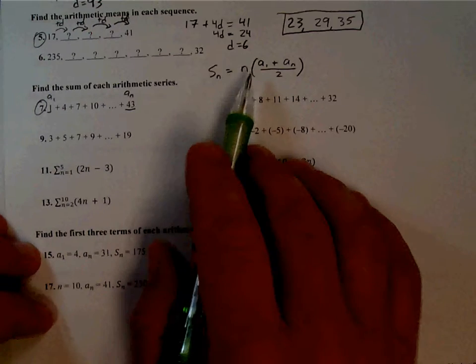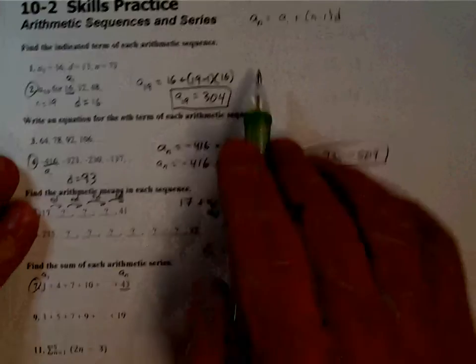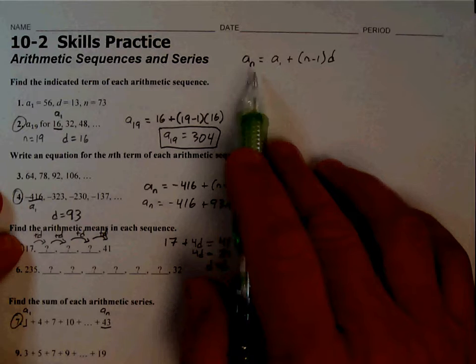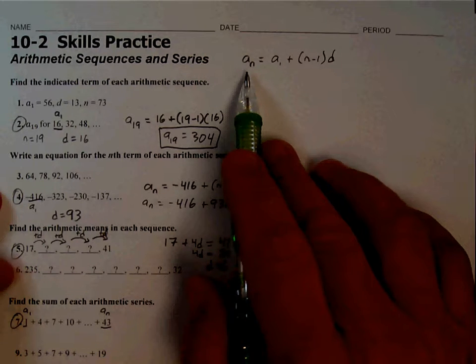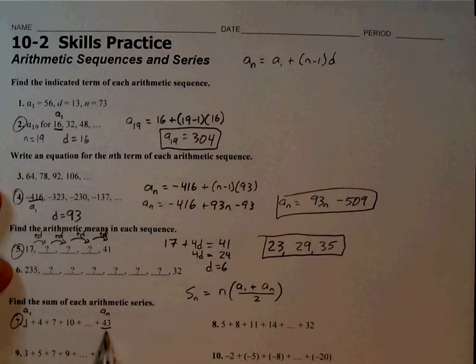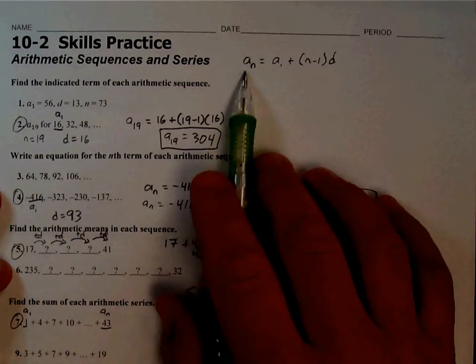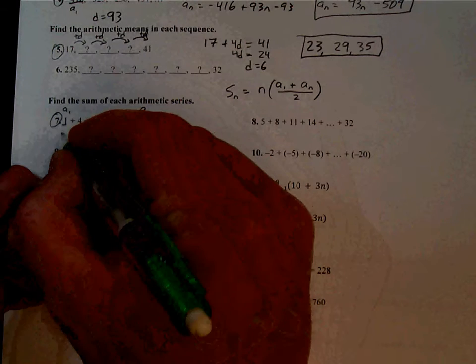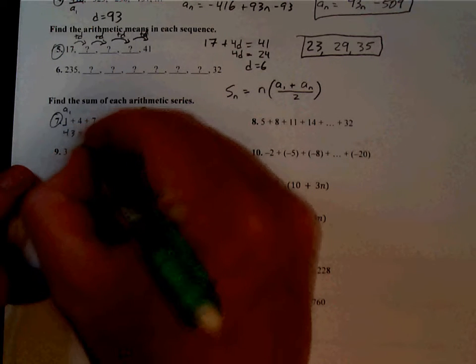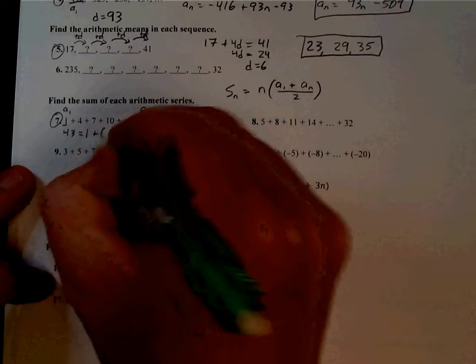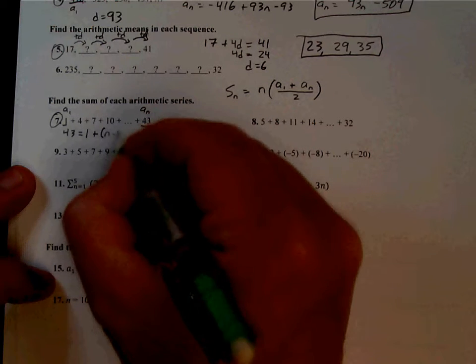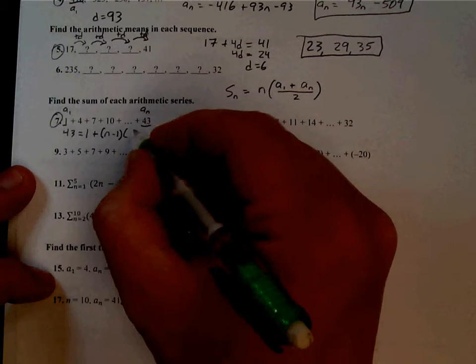So to figure out what n is, I go back to my sequence formula, and I plug in 43, because I know 43 is my last term. I'm going to plug 43 in for a sub n, and then I'll be able to figure out what n is. So let's do that. I'm plugging 43 in. My first term is 1. I don't know what n is, so it still says n minus 1, but I do know that I'm adding 3 over and over again.